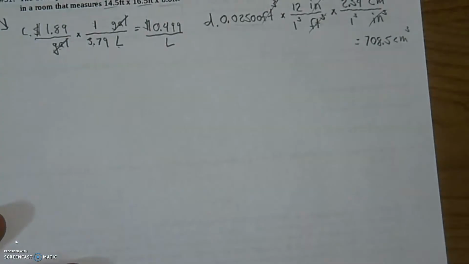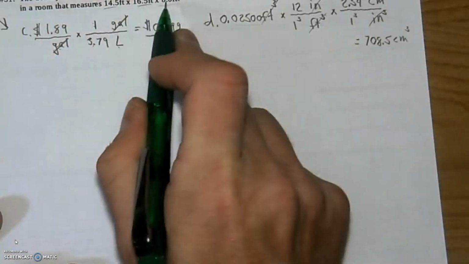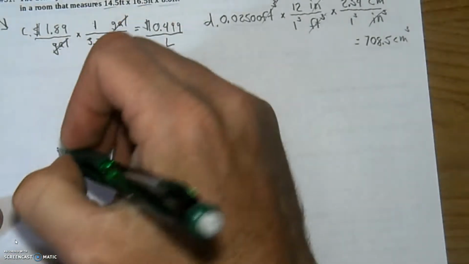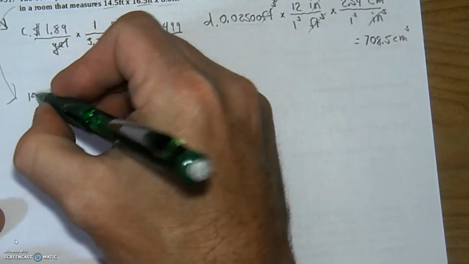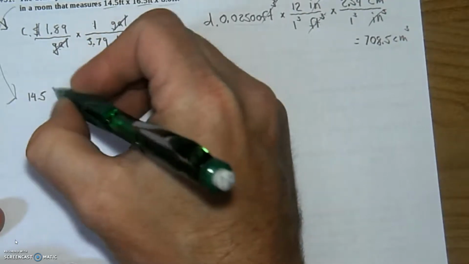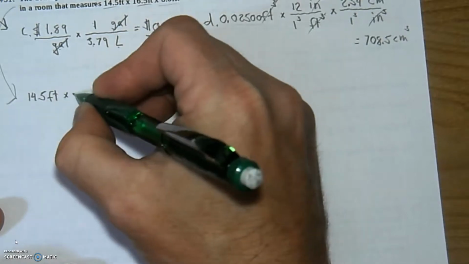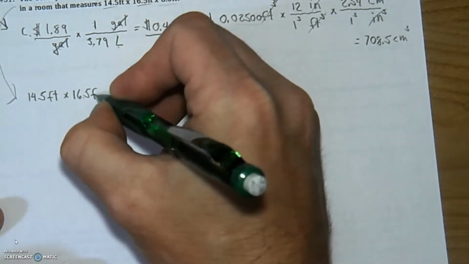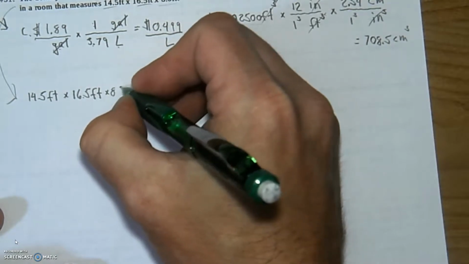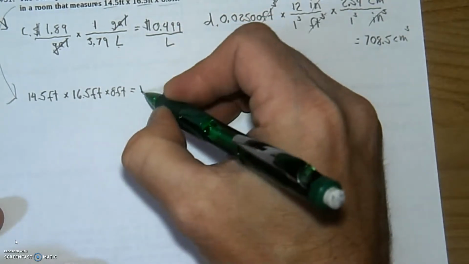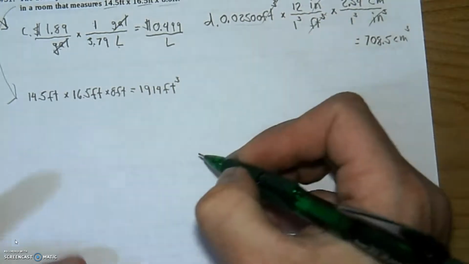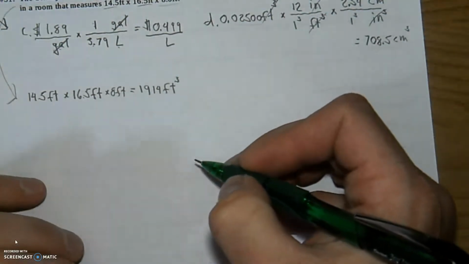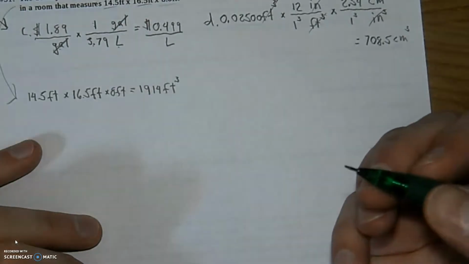What is the mass in kilograms of the air in a room that measures these dimensions? Okay. Look at this one. The first thing I'm going to take a look at is the room, the size. So I'm going to take these three dimensions and multiply those guys out. And again, this is 51. And if I do that, 14.5, I'm not going to put the units in there, feet times 16.5 feet times 8 feet is going to give us 1,914 feet cubed.